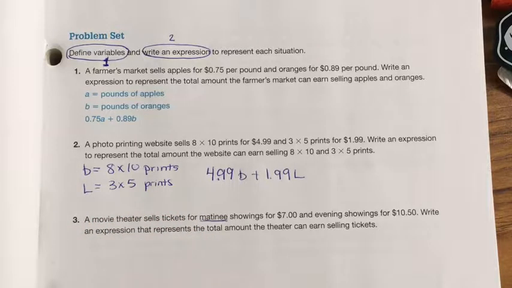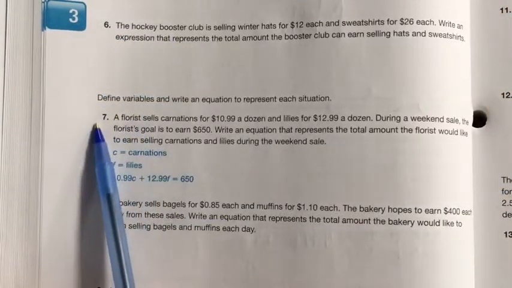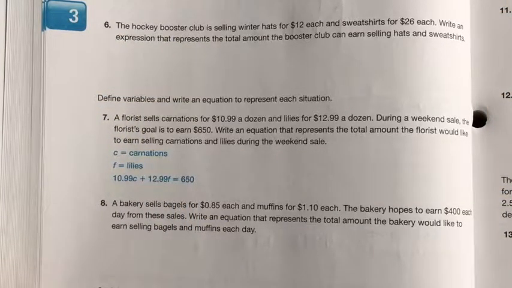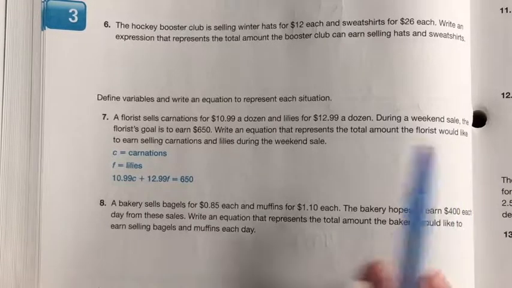What is the only difference now on number 7 versus what we just did? You put an equal sign. There's an equal sign, and that's all you do.